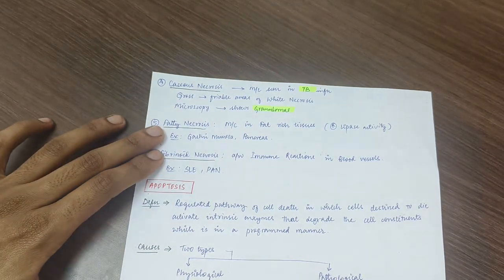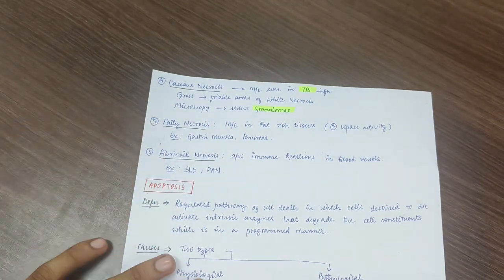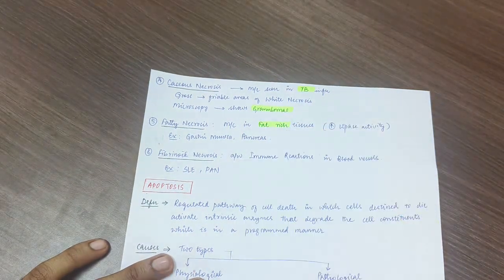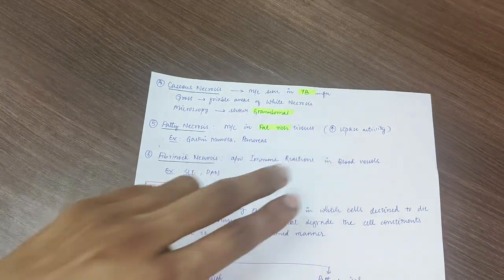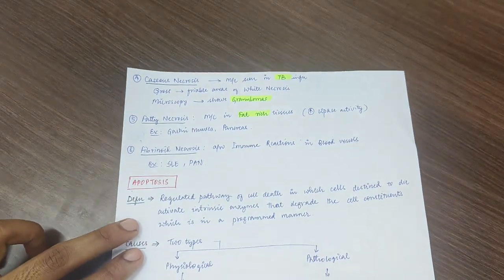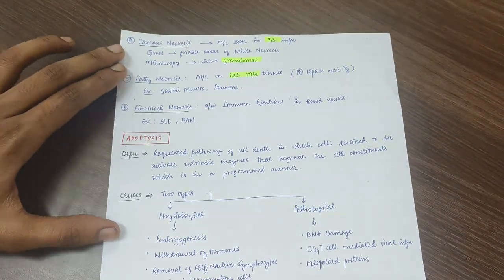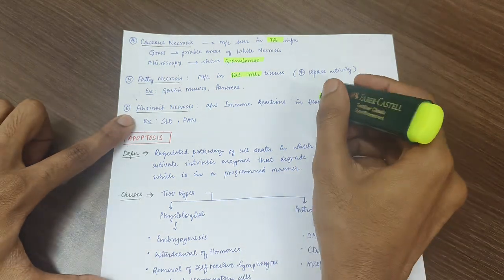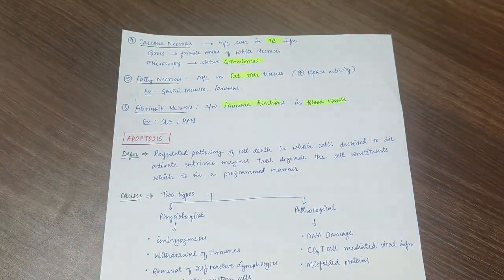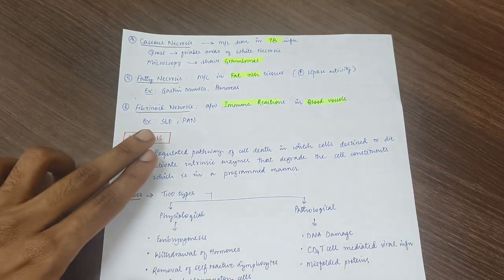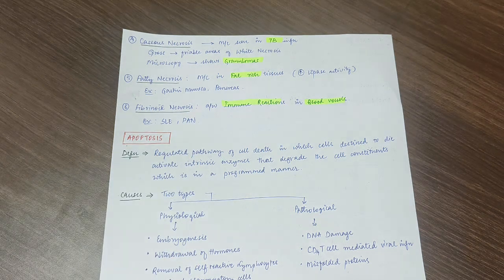Fatty necrosis. In case of fatty necrosis, it is common in fat-rich tissues such as pancreas and gastric mucosa because of high lipase activity. They target these particular organs. Next, fibrinoid necrosis. It is most commonly seen in blood vessels and it is immune mediated. Immune mediated reactions will lead to this particular fibrinoid necrosis. And the examples are SLE and polyarteritis nodosa, because both of these diseases are going to involve the vessels.